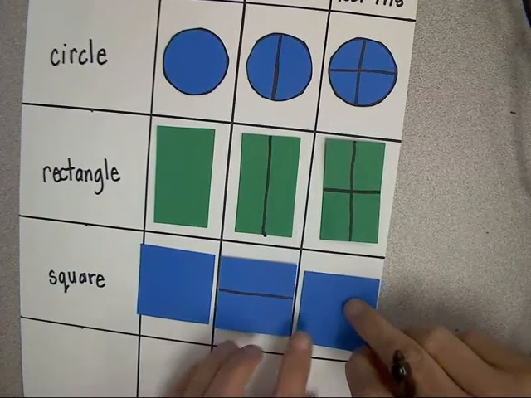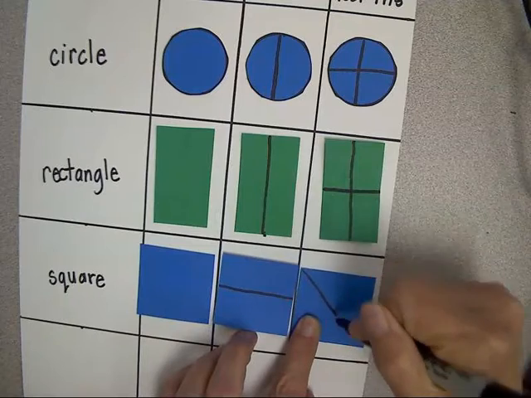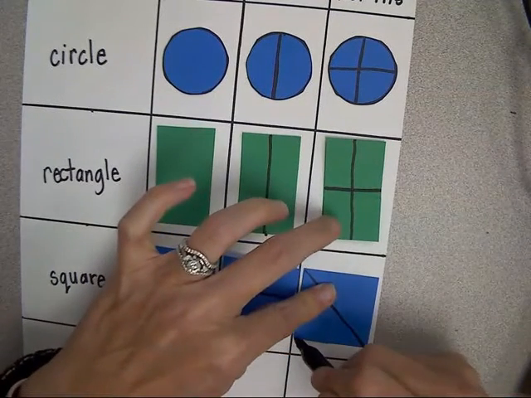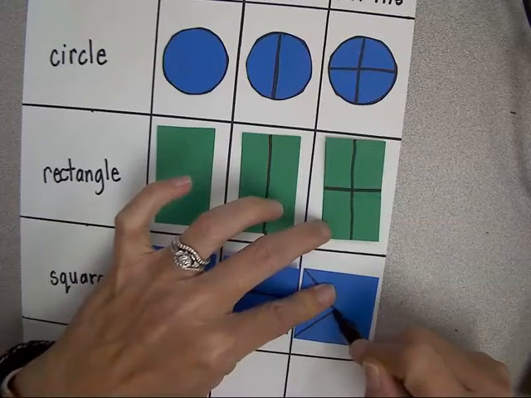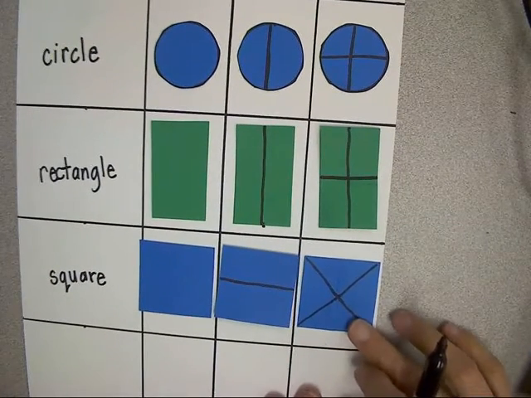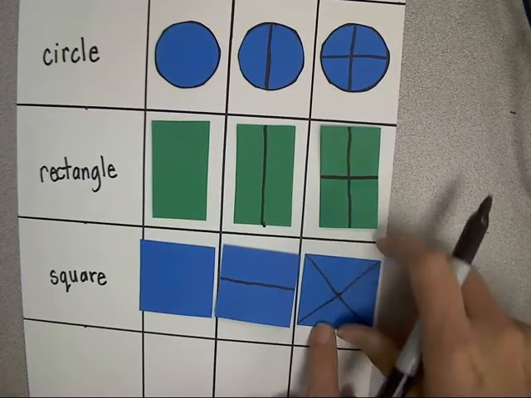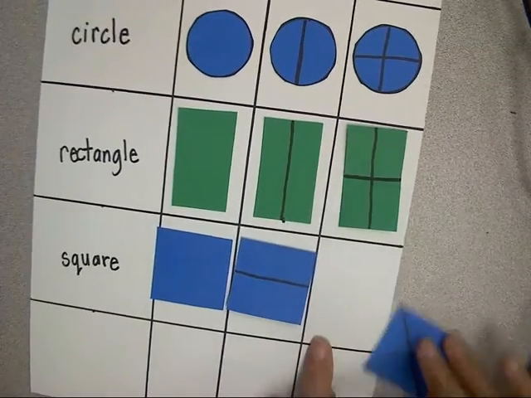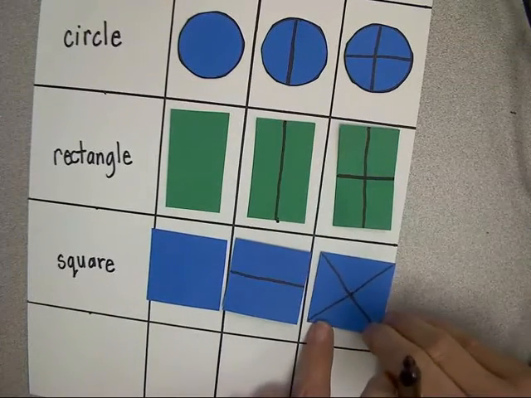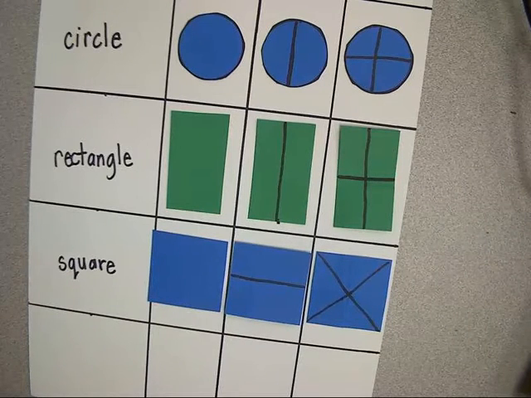Let's look at it from this side. If I drew a line from corner to corner, that would also be in 4s. It's 1, 2, 3, 4 pieces. So either one of those would be 4 equal parts. Just another way of showing 4ths.